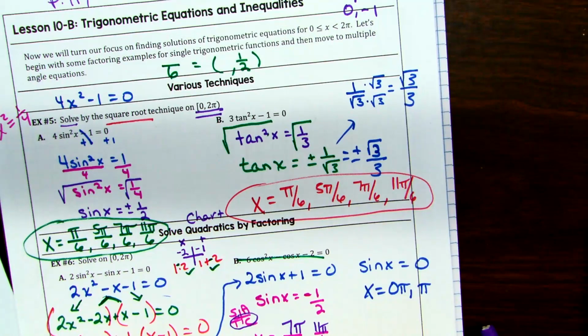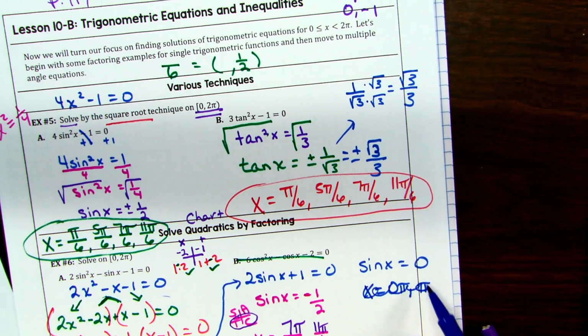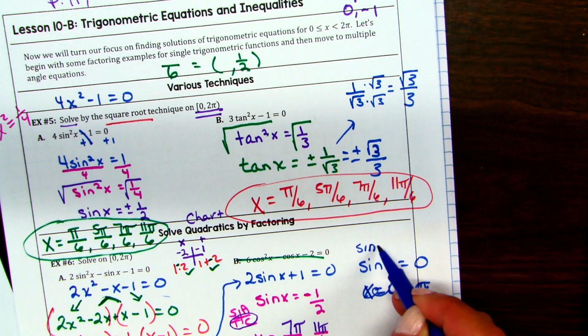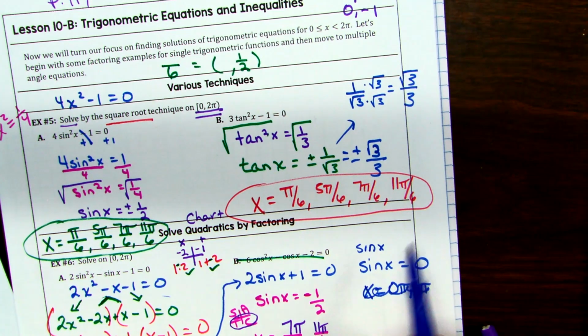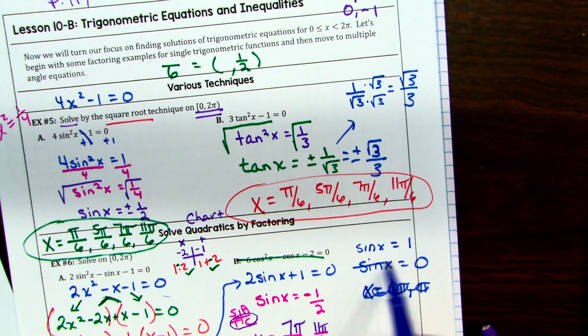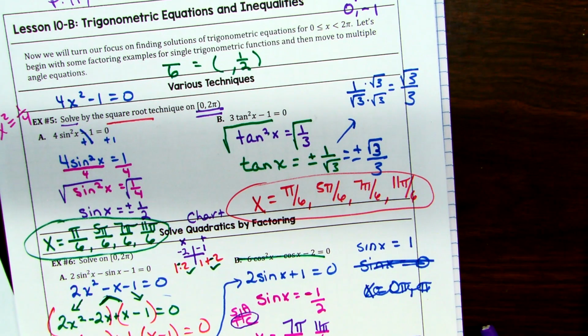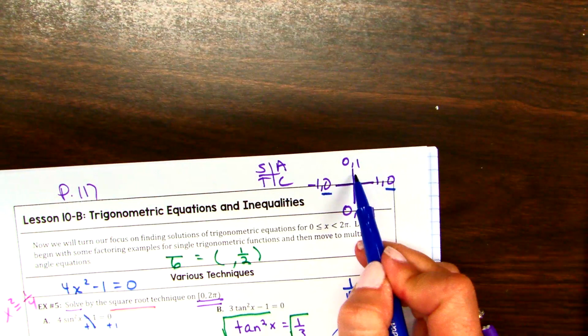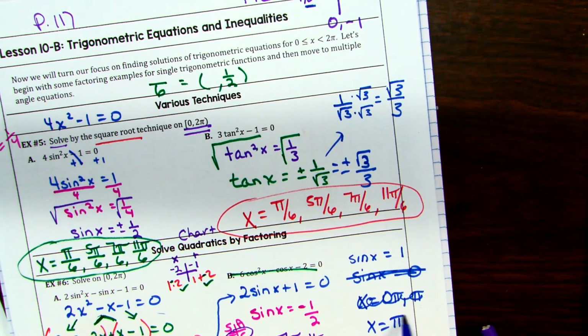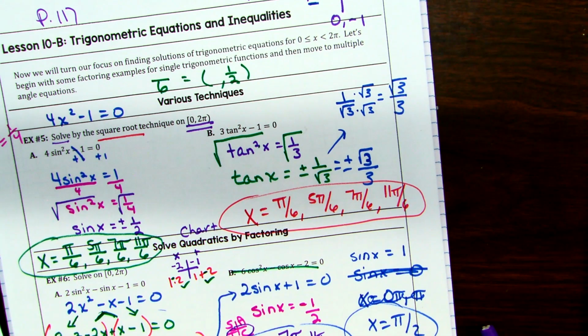Nobody caught it? Thank you, May. Yeah, yell at me, guys. So, guys, right here, it wasn't just sine x equals, it was sine x minus 1. Let me just fix it. I'm so sorry. Sine x minus 1. So when you add 1 to the other side, it's actually sine x is 1. Where is sine 1, guys? Right here at the top. Sorry about that. So these 3 are our answers.